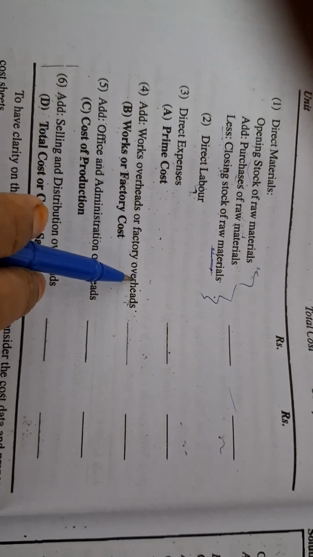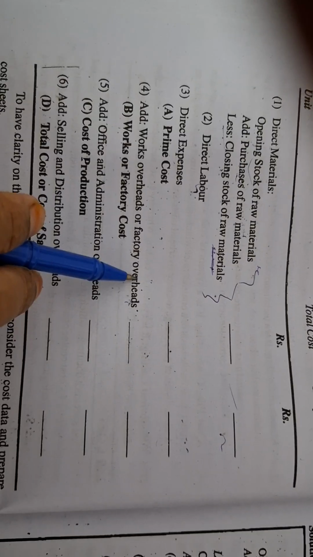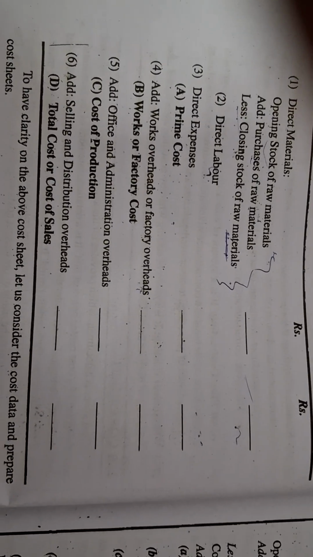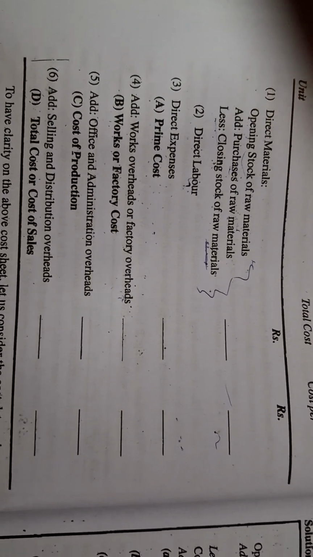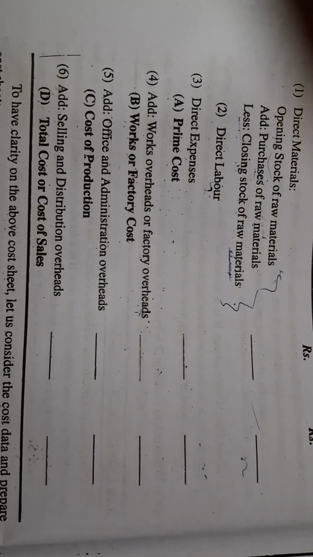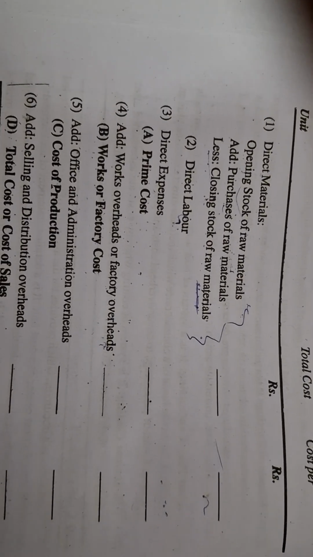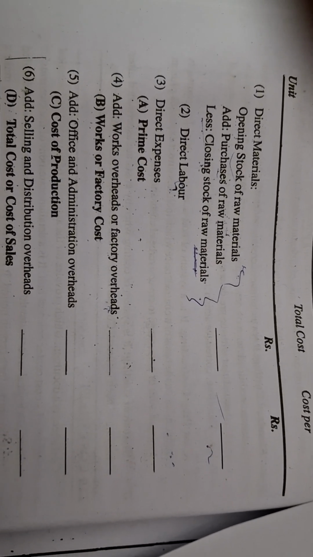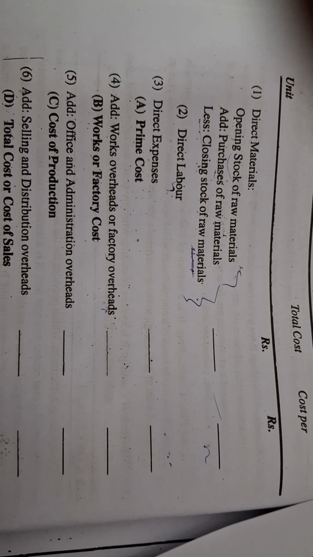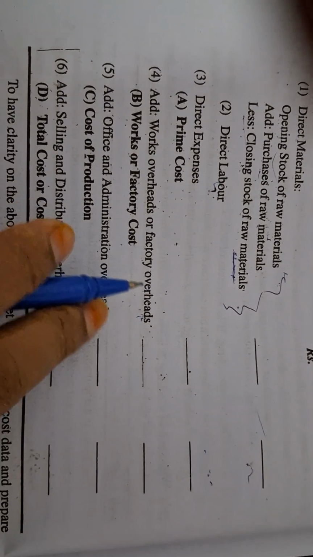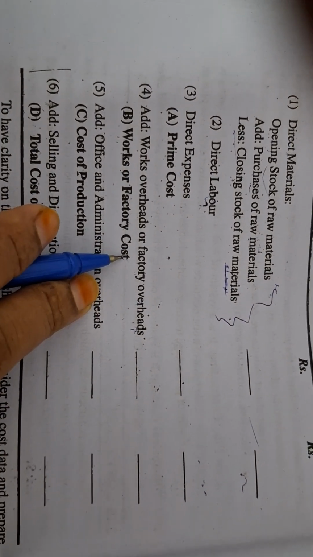For example, we can take various items here, fixed or variable, which are related to the factory. Any expenditure related to the factory can be taken here.